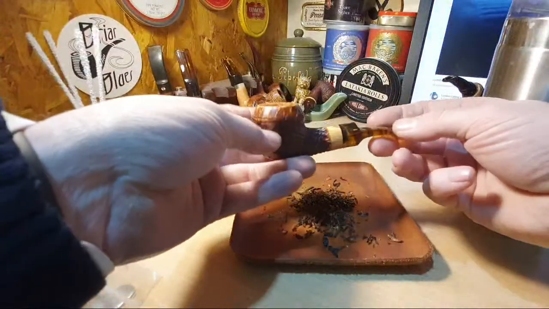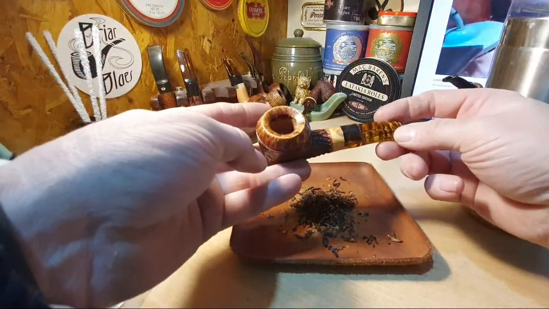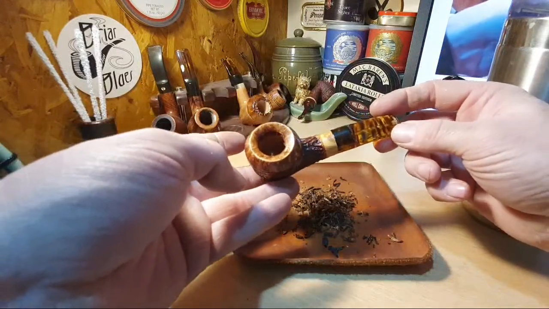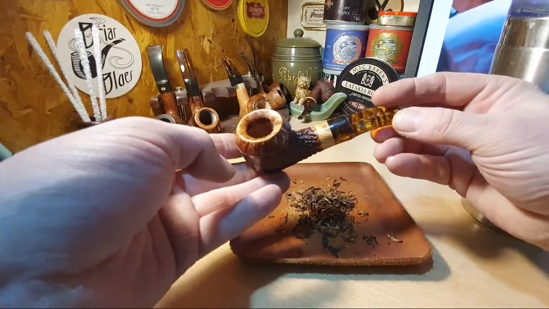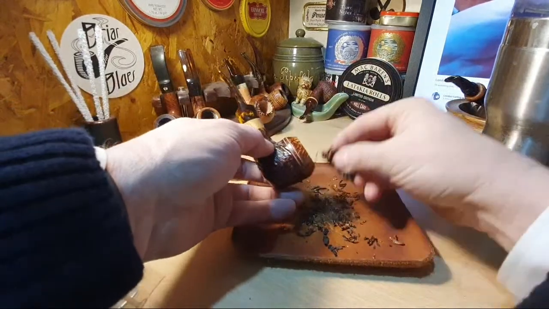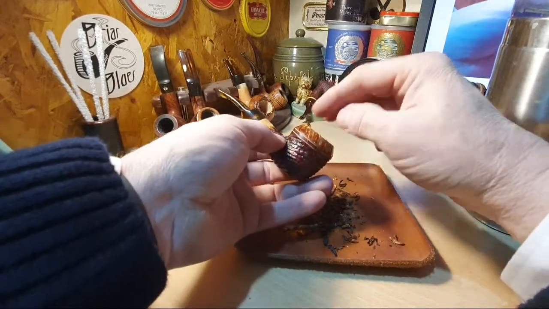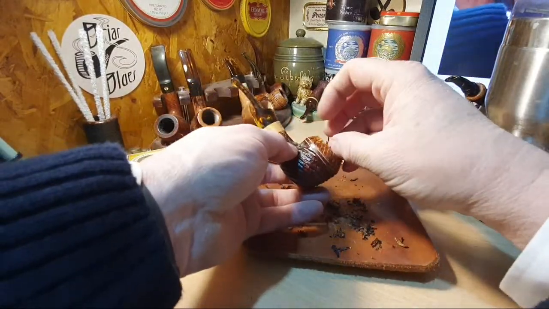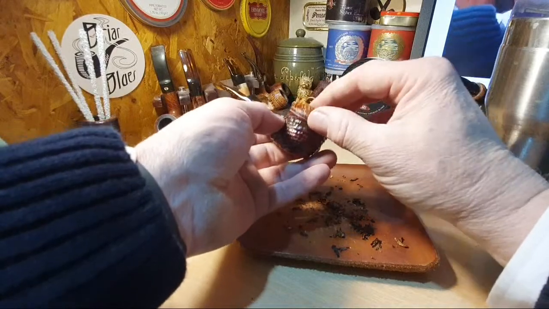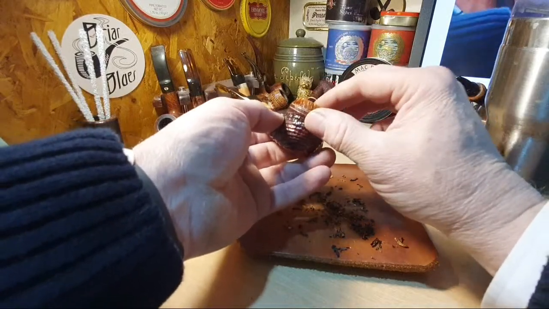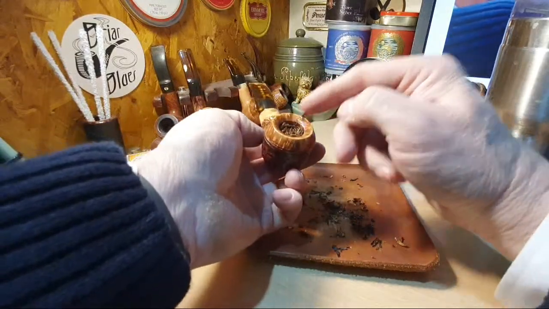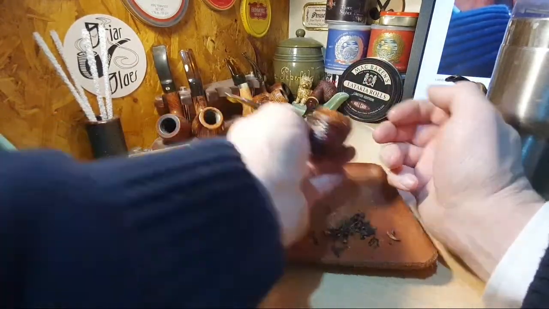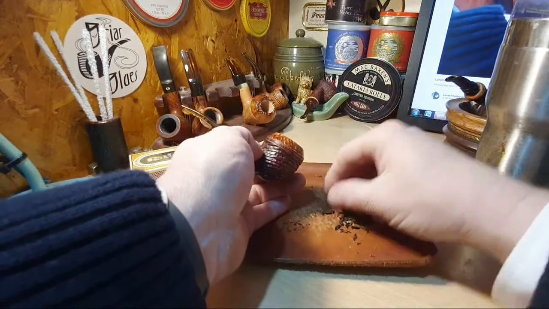So the pipe was drilled with a 20mm, and it's a fairly average sized bowl. It's probably about an inch and a bit deep. The rim slopes inwards because the person who originally commissioned the pipe, I think, wanted that, if I remember correctly.